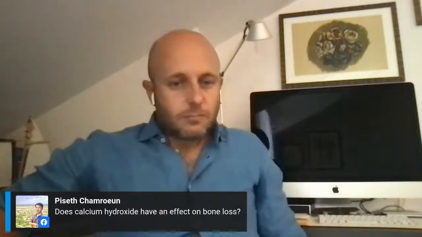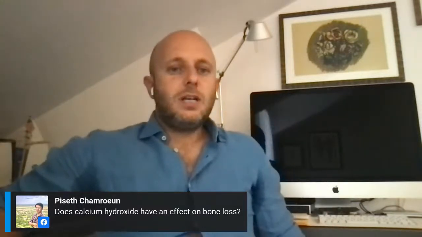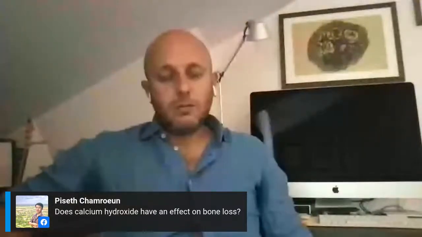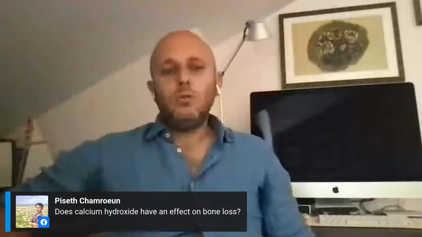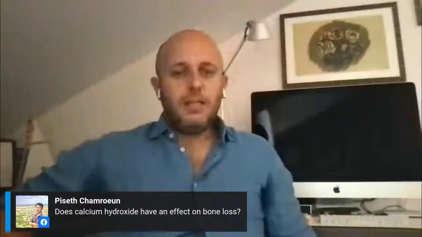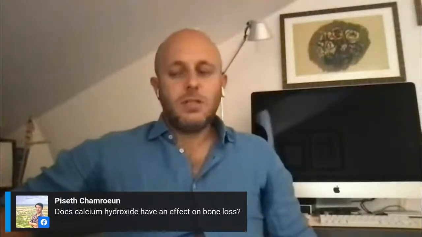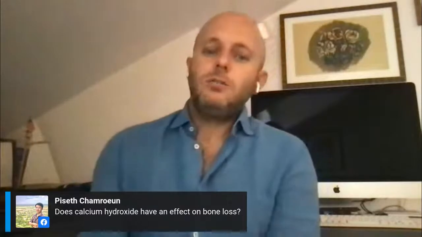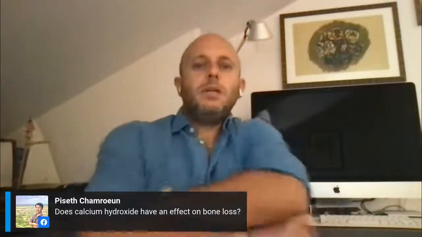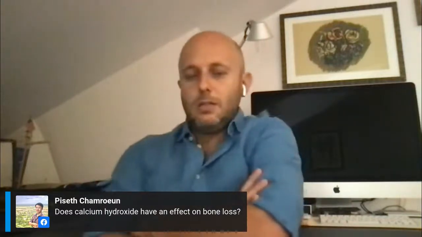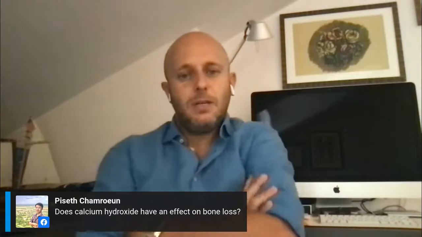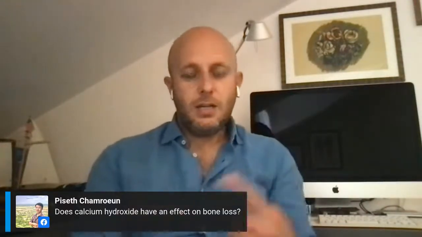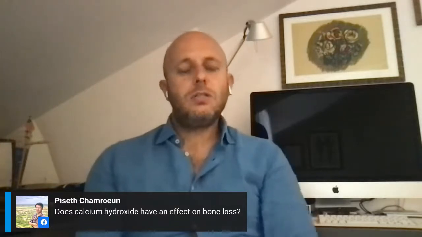Obviously, calcium hydroxide has been used for a long time to reduce the bacterial load inside the root canal. So it can have an effect on bone loss, because if we reduce the bacterial load, the healing process can be done by the body of the patient in a quicker way. Today, for example, some studies have been published about the new bioceramic bioactive cements, showing that these kinds of cements are more effective in a quick healing of apical lesions or bone loss.